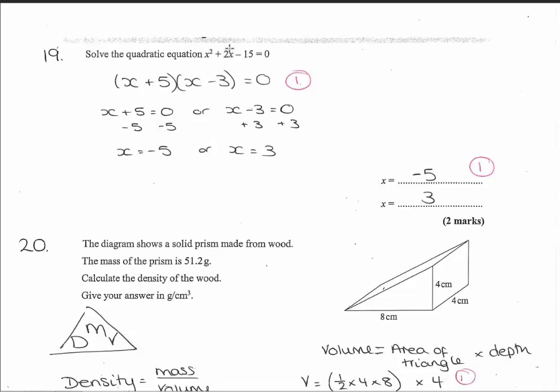But you need to have 2x there. So you're looking for two numbers that multiply to make minus 15 and add together to make 2. So 5 times minus 3 is minus 15. 5 add minus 3 is 2. So the answer you're looking for is x plus 5 and x minus 3.